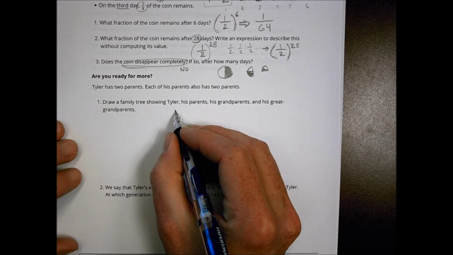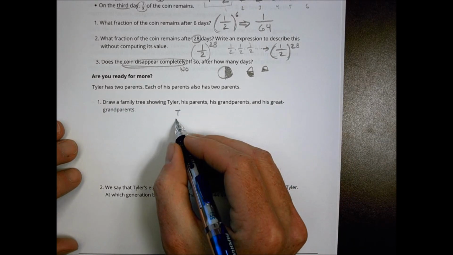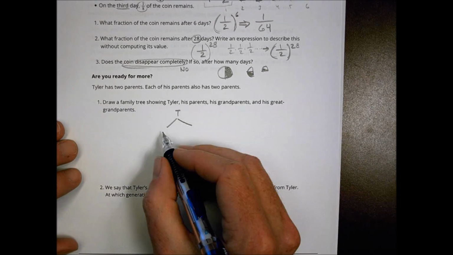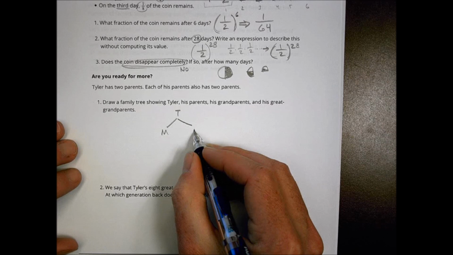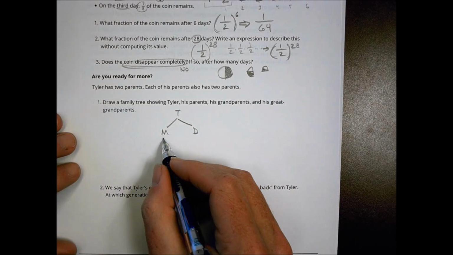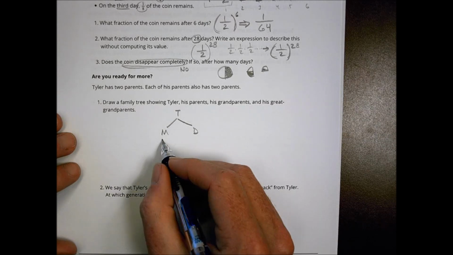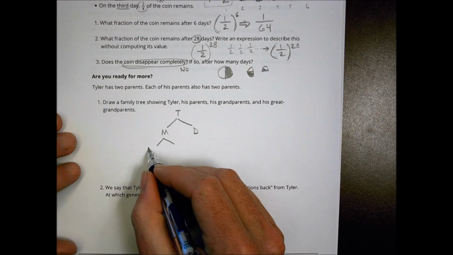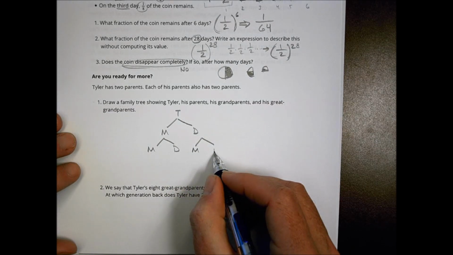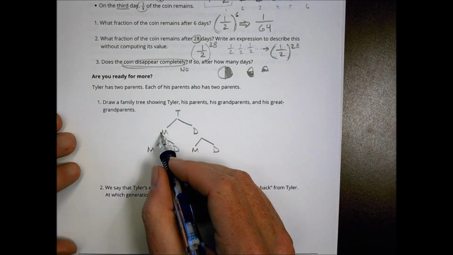So let's say, for example, that we have Tyler here, okay, and then Tyler has a parent over here, and just for the sake of this, we're going to just write down mom and dad. We'll just leave it like that for now, just easy to write 2 different letters. So that becomes the parent, and then the parent has their parents. We could write M and D, and these parents have their parents, M and D. All right, that becomes Tyler's parents.